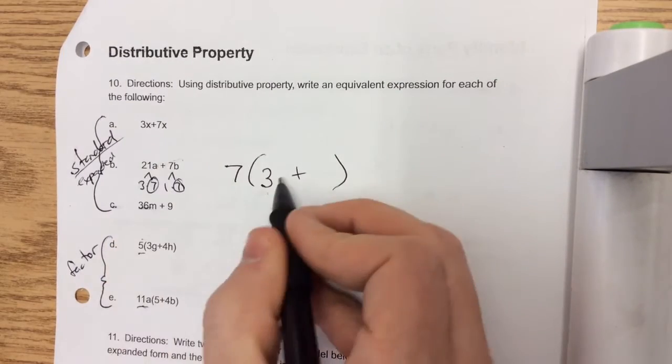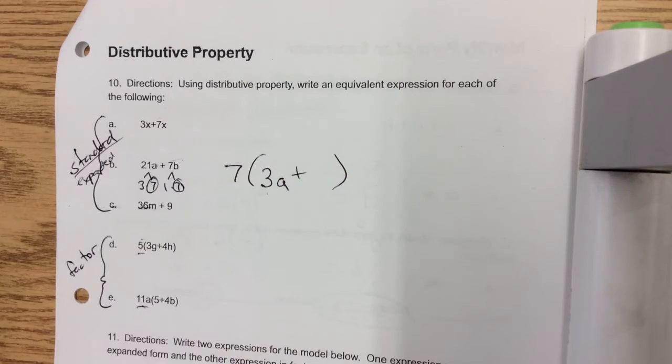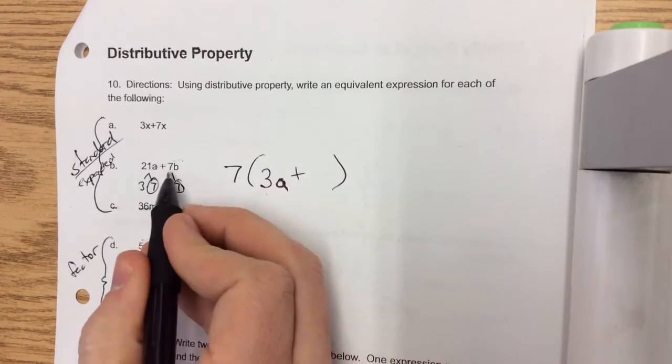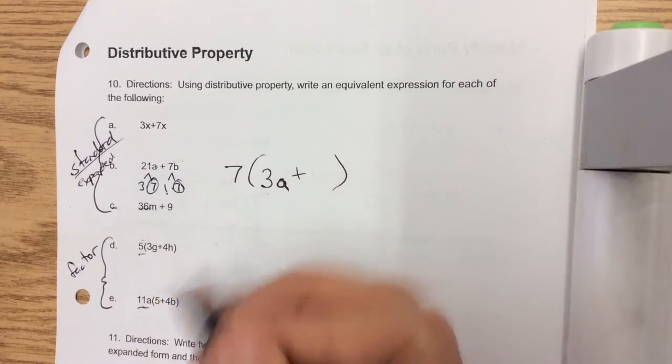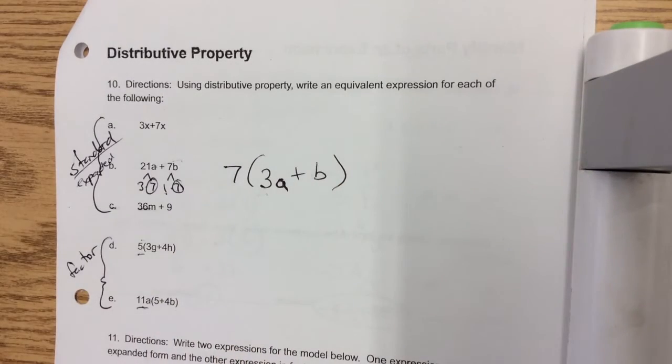But I'm missing a variable. It means I need to have the a here with it. Okay, and be careful. Like we talked about today, make sure you don't make the a look like a 9. I almost did right there. Plus 7b. What's left is the 1. We used the 7. We don't need to write the 1. It's assumed, so we just write b.